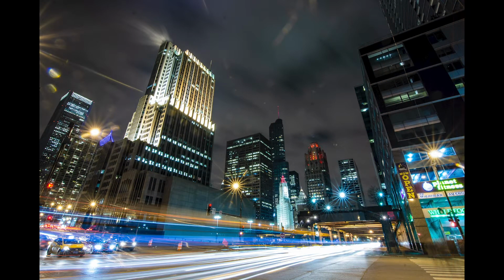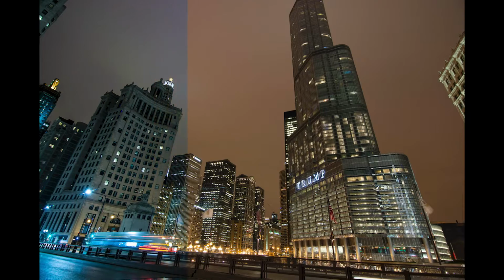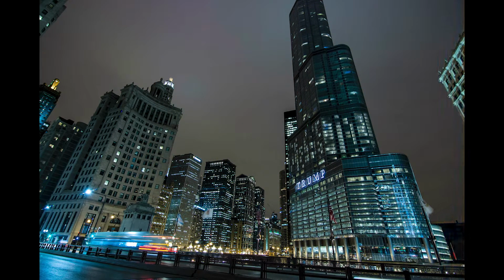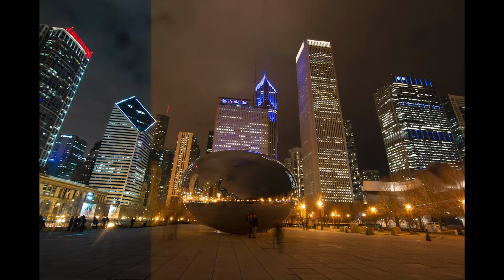Today we're going to edit a raw photo with a nighttime blue effect. Here are a few before and after images.